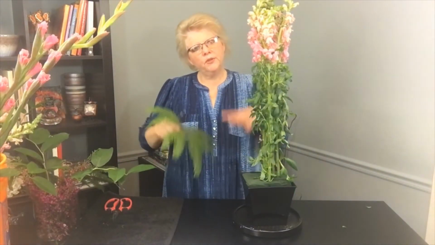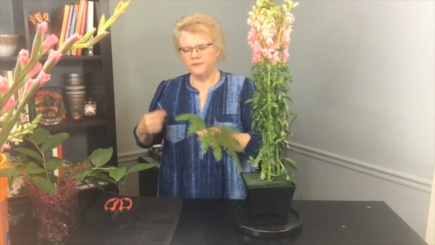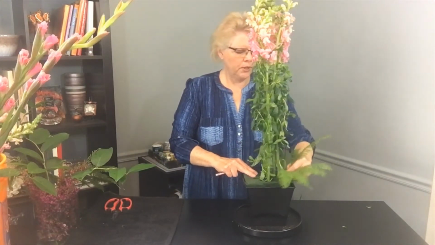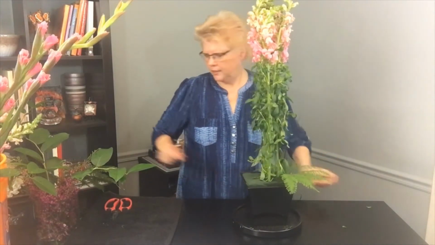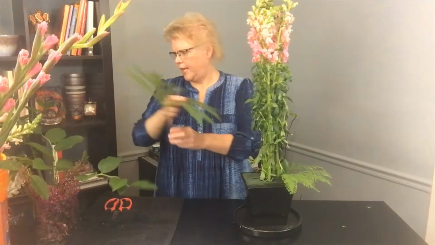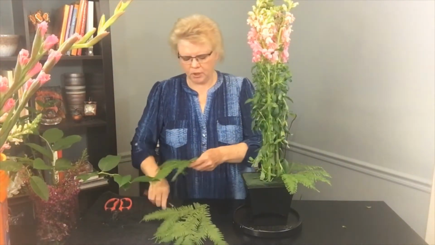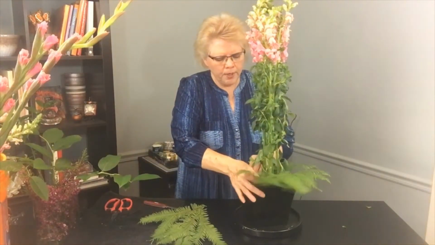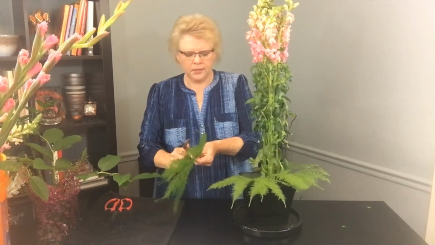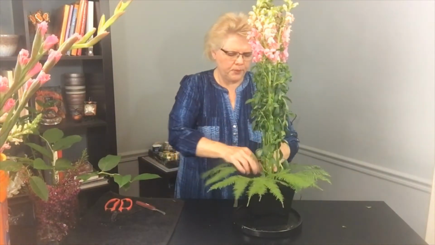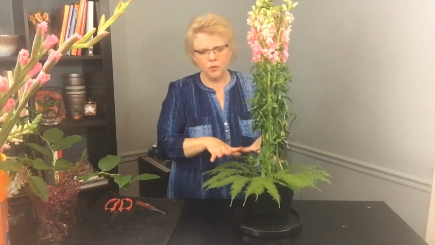Then we're going to come back to our base. Because with our static line, we're eventually going to add a dynamic line. And that dynamic line can be created with just softness that we want to add. So I'm going to come back here with some umbrella fern. I'm just going to do a little bit of collaring all the way around, just to give us that emphasis of base, so it comes all the way around.